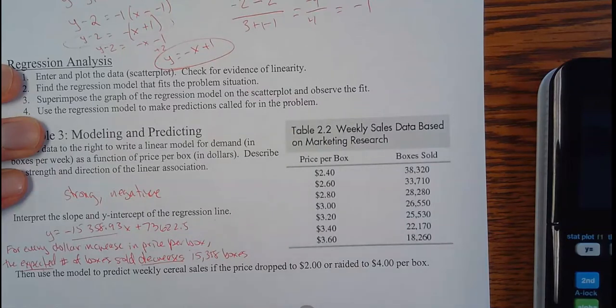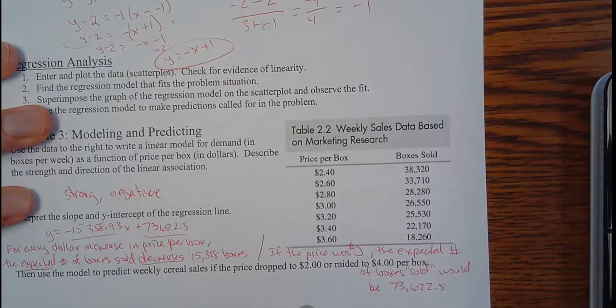Now, how about the y-intercept? Remember, the y-intercept is when x is 0. So if I made the boxes free, so if the price was 0, the expected number of boxes "sold," and I put sold in quotes, would be about 73,000.